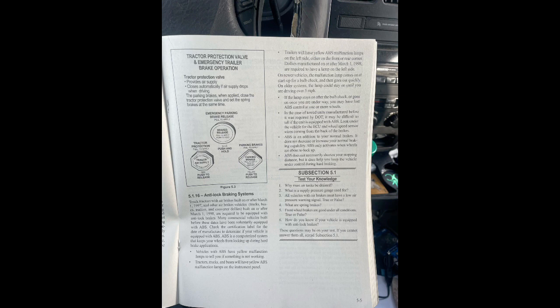Vehicles with ABS have yellow malfunction lamps to tell you if something is not working. Tractors, trucks, and buses will have yellow ABS malfunction lamps on the instrument panel. Trailers will have yellow ABS malfunction lamps on the left side, either on the front or rear corner. Dollies manufactured on or after March 1, 1998, are required to have a lamp on the left side.